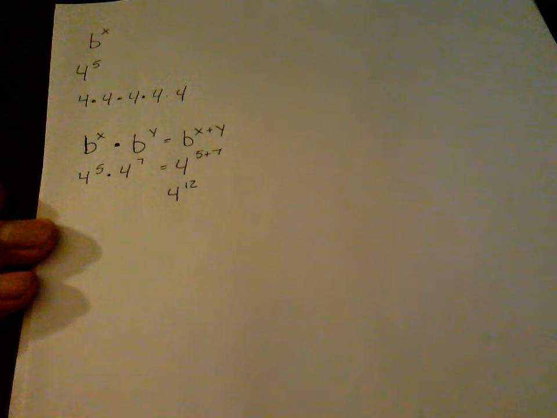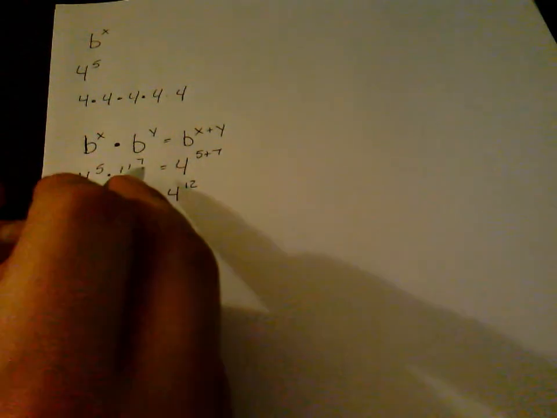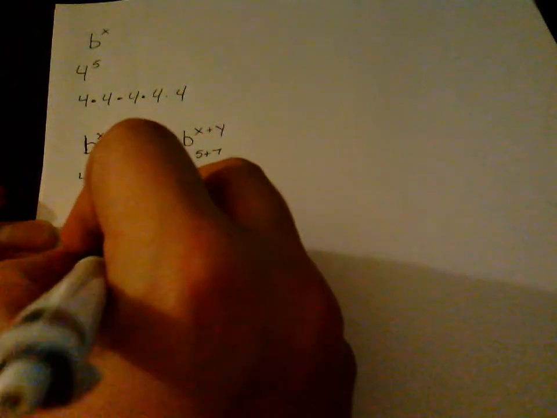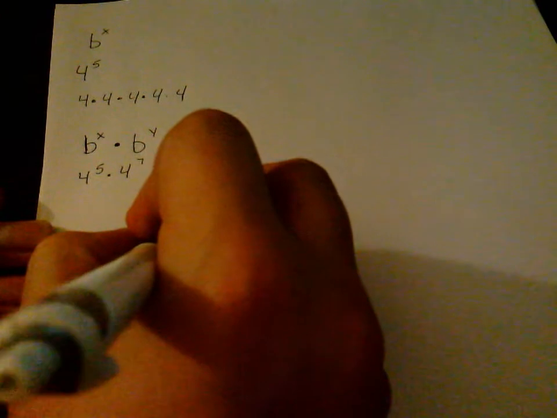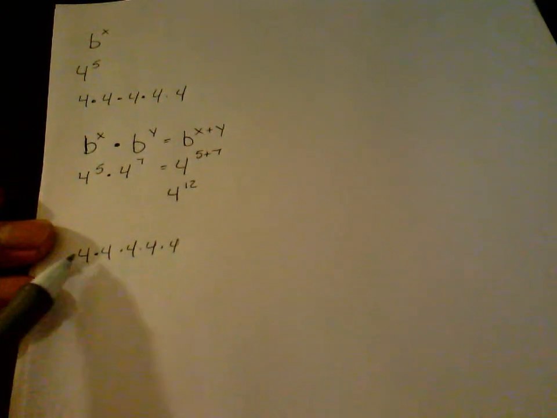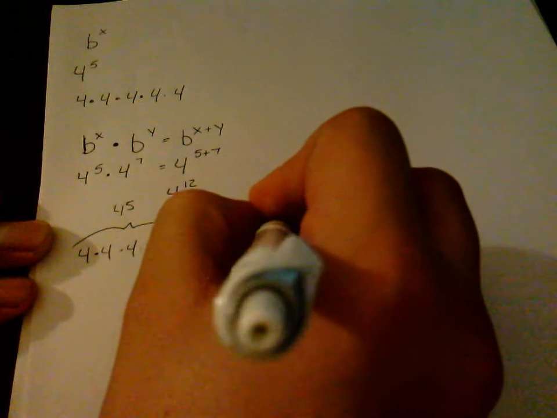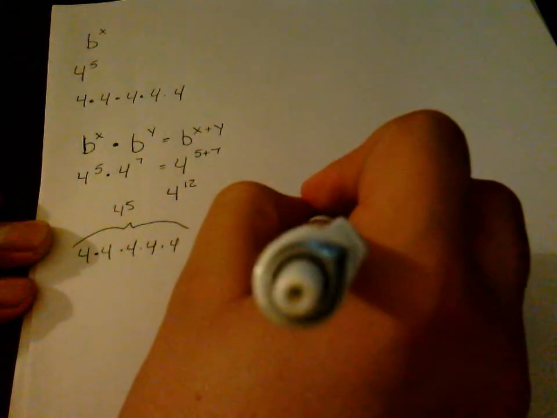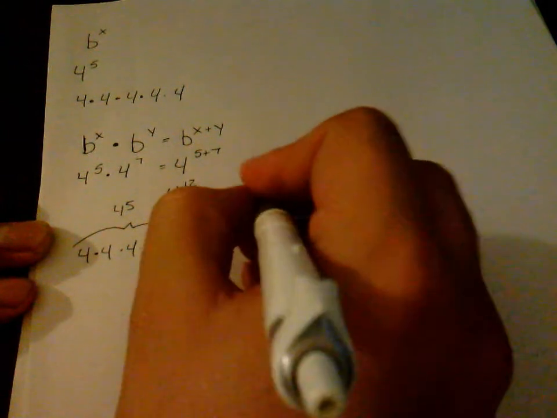Let me show you why this works. If I expand out both of these, the 4 to the 5th is 4 times 4 times 4 times 4 times 4, multiplied by 4 times 4 times 4 times 4 times 4 times 4 times 4, and this is 4 to the 7th.